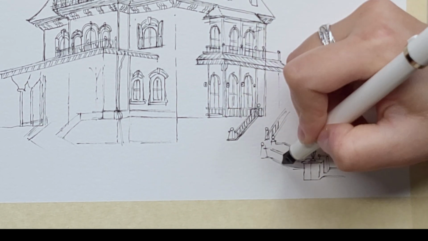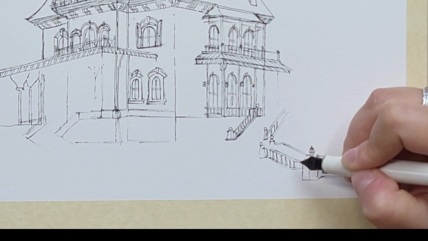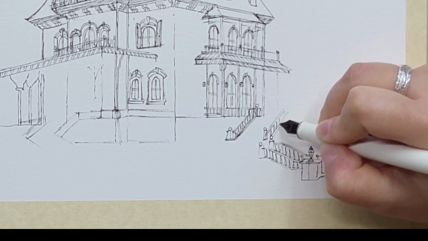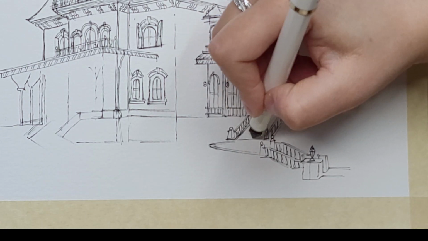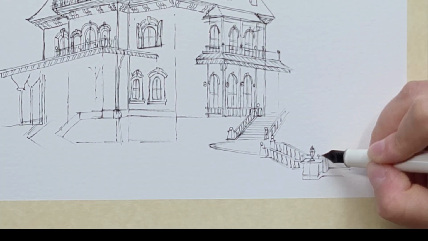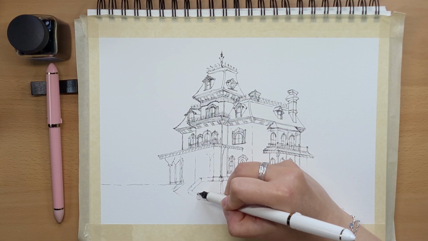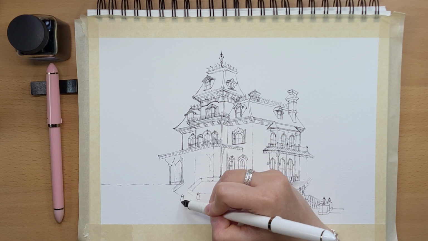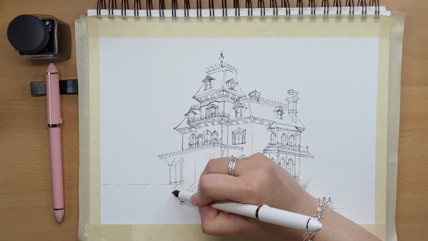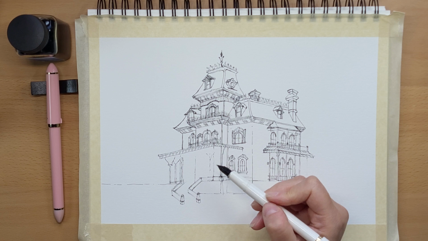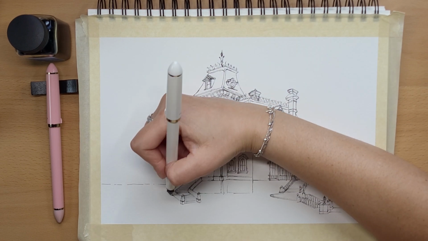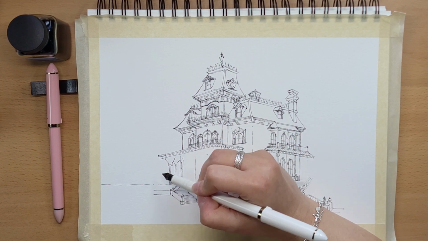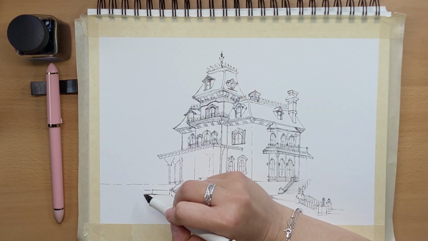So the way that I indicate the intricacy is by drawing these sort of teardrop shapes, because they're quick, they're easy, and they're not straight. So it fools the eye into seeing an intricate detail that's not actually there. So that's a little trick for drawing intricacies. I did the same thing to the front steps there.